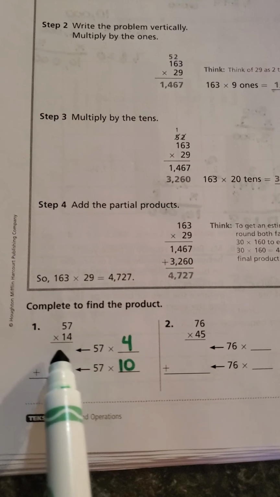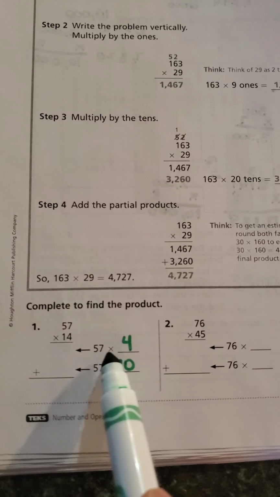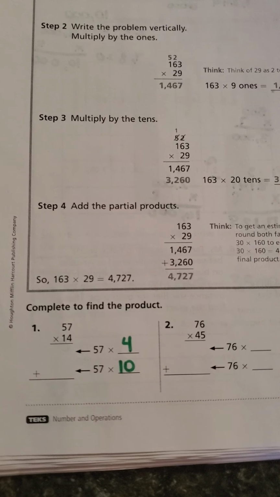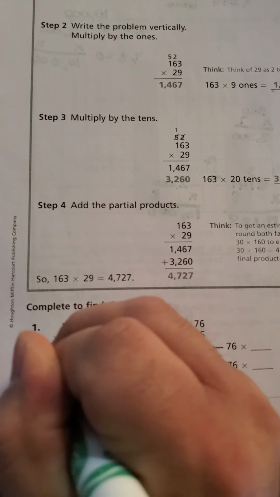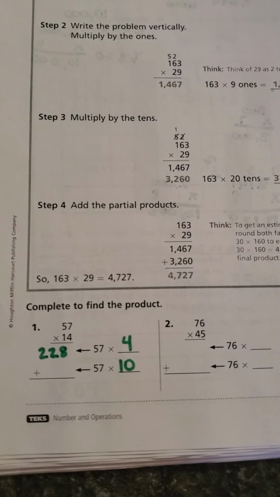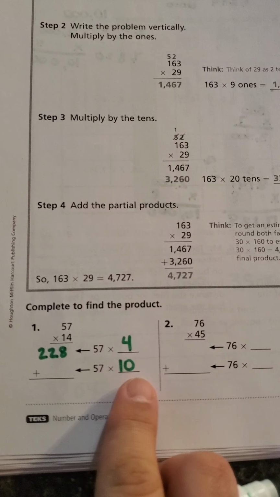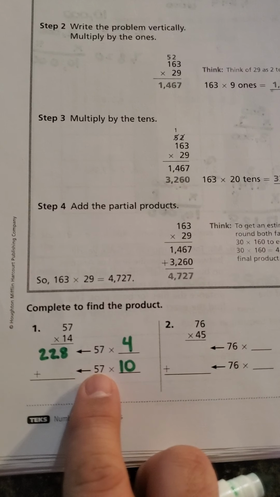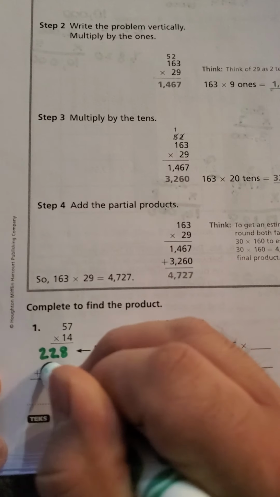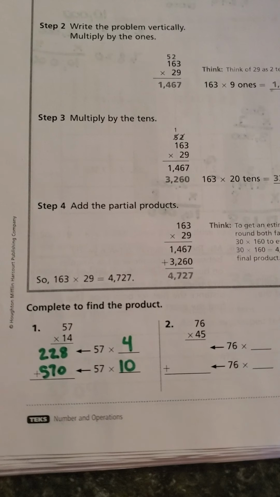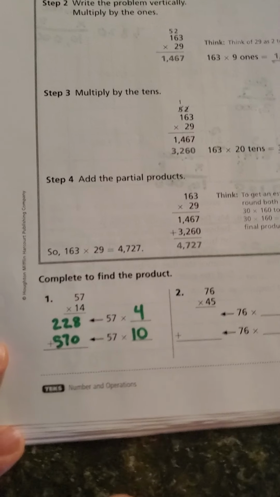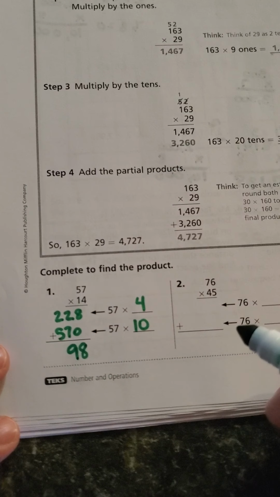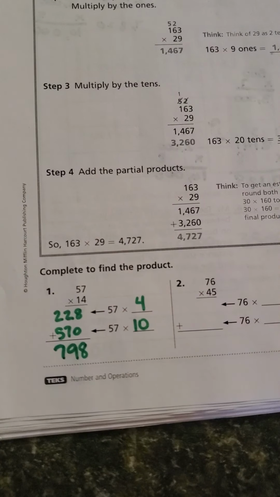So you're going to put your 57 times 4 here. 7 times 4 is 28. So you're going to have 2 left over, and then 4 times 5 is 20. So 228 goes here, all right? And then anytime you multiply a number with a 0, like 10 or 100, whatever, all you do is add those zeros to here. So 57 times 10 is 570. And all you're going to do is add. 8 plus 0 is 8. 7 plus 2 is 9. 5 plus 2 is 7. 798 is your answer there.